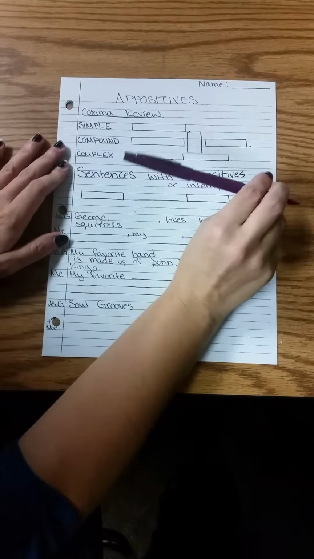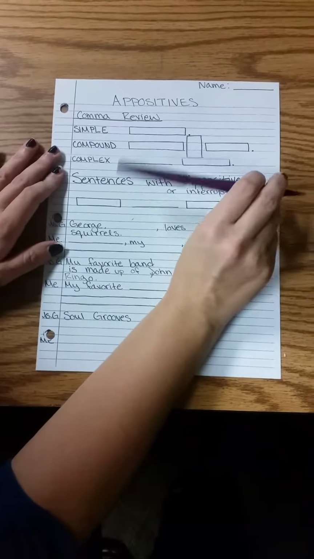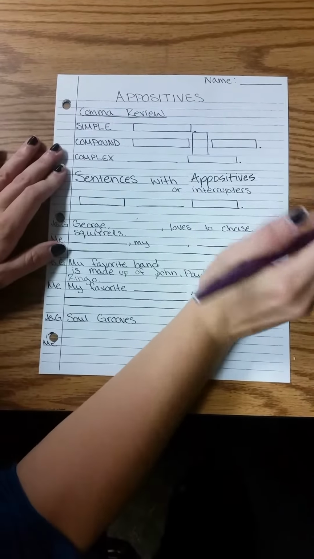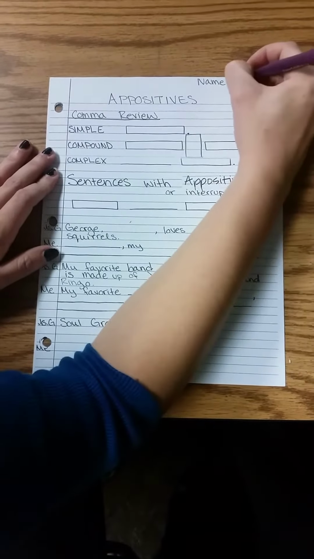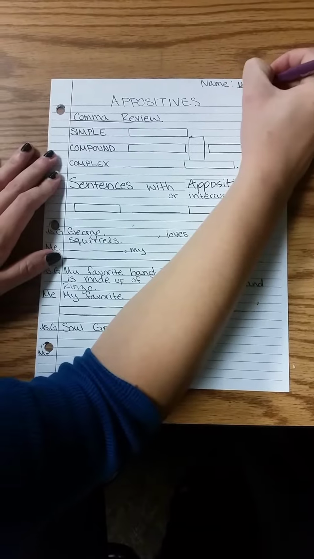Alright, writers, today we're going to be learning how to use appositives in a sentence. So first of all, you of course want to put your name on your paper.